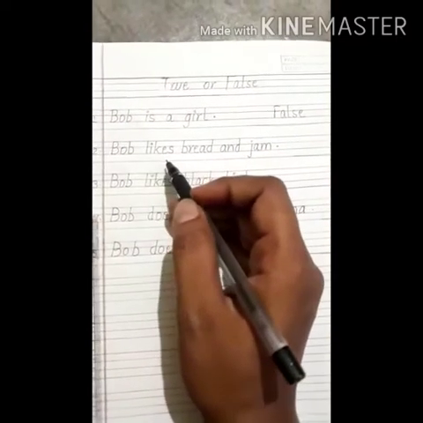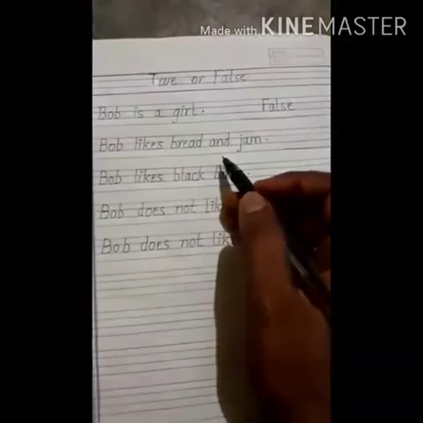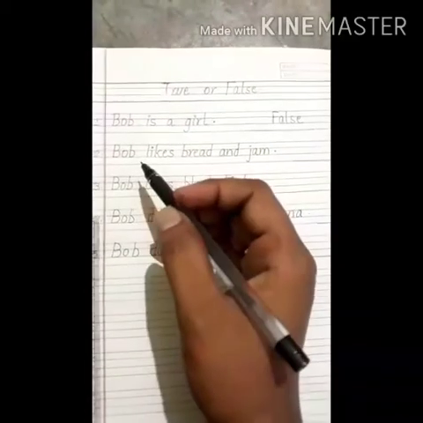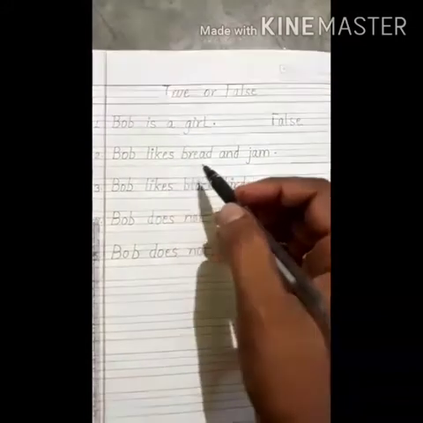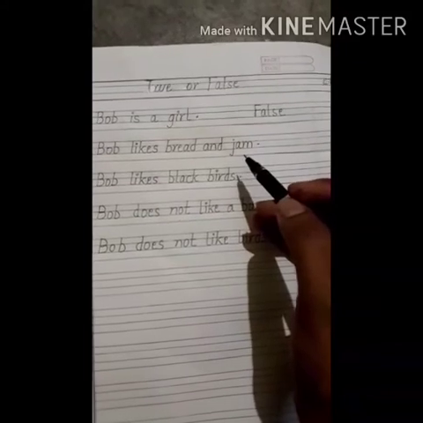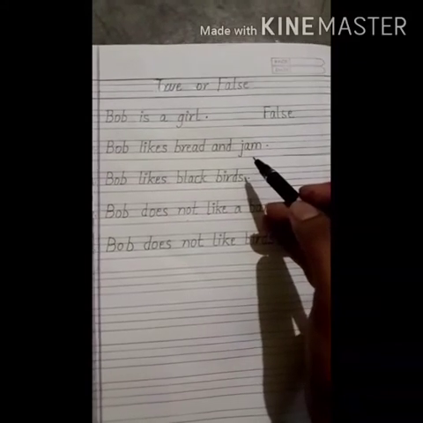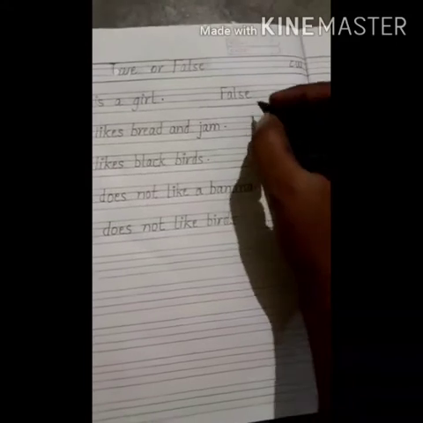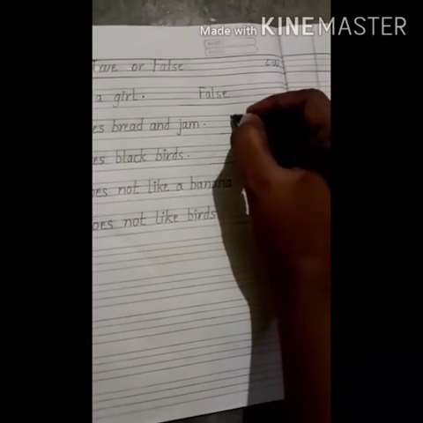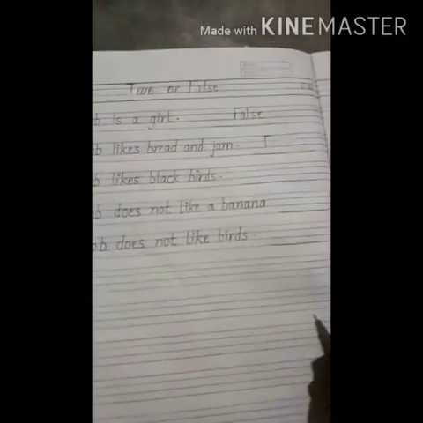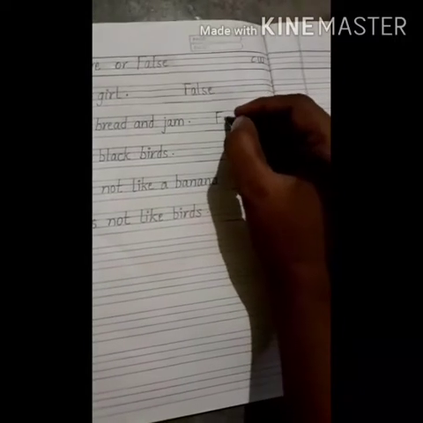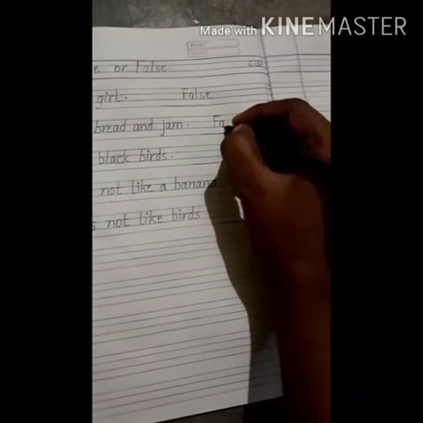Now next. Number 2. Bob likes bread and jam. Tell me, Bob likes bread and jam. Is it true or false? It is false because as we have learned in chapter that Bob likes bread and butter. So here is false.